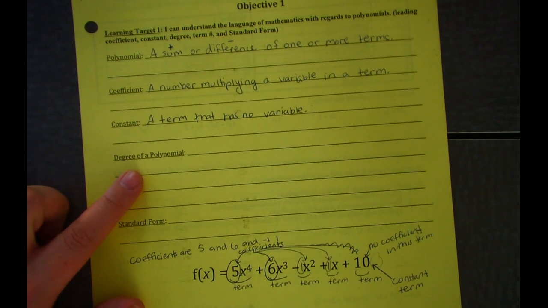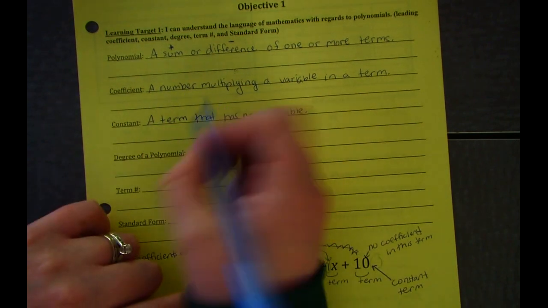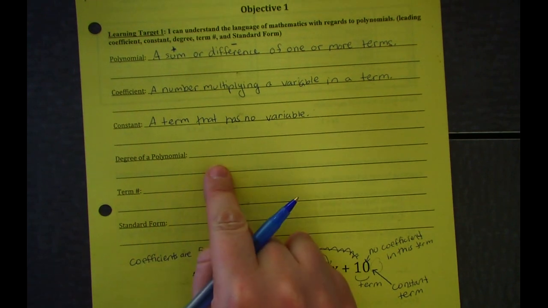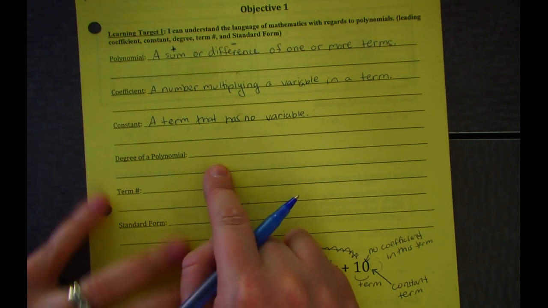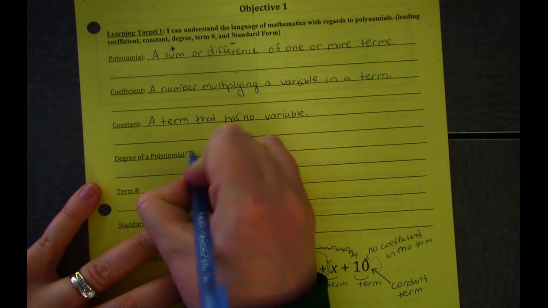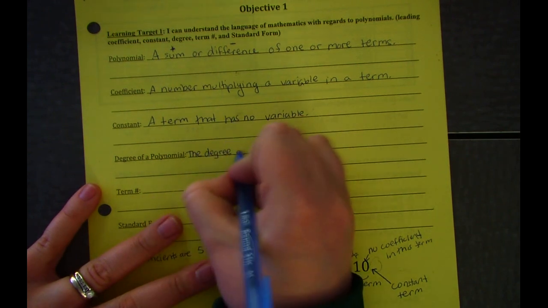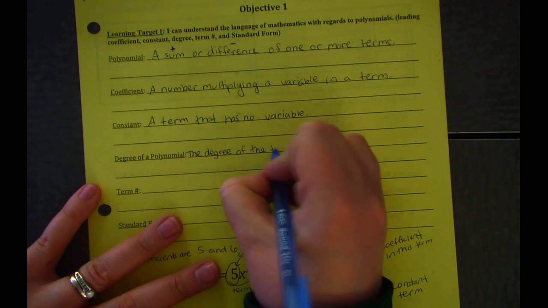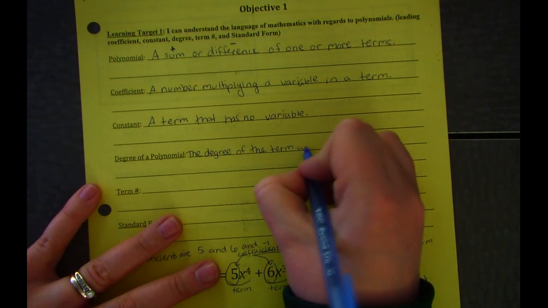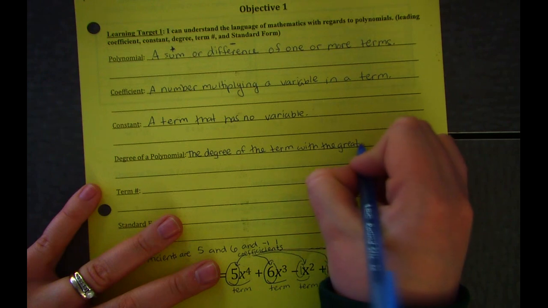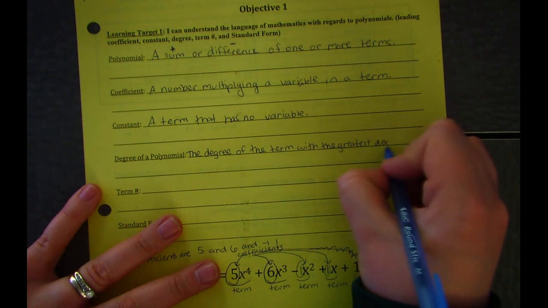The degree of a polynomial, now we're going to write kind of small because we're actually going to define two things here. On the first line, we're going to say what the degree of a polynomial is. The degree of a polynomial is the degree of the term with the greatest degree.